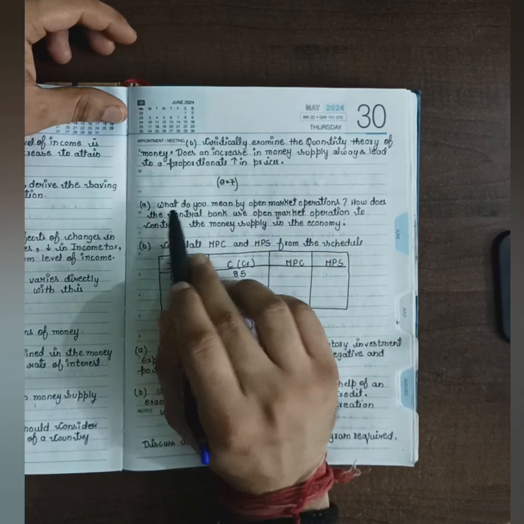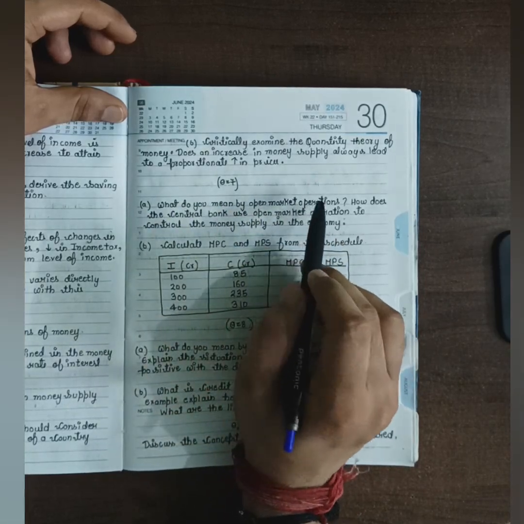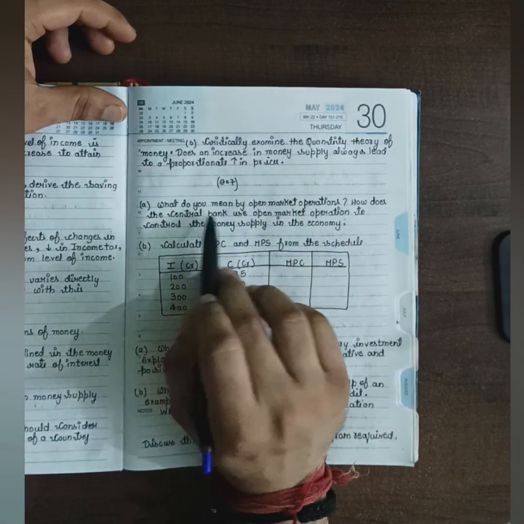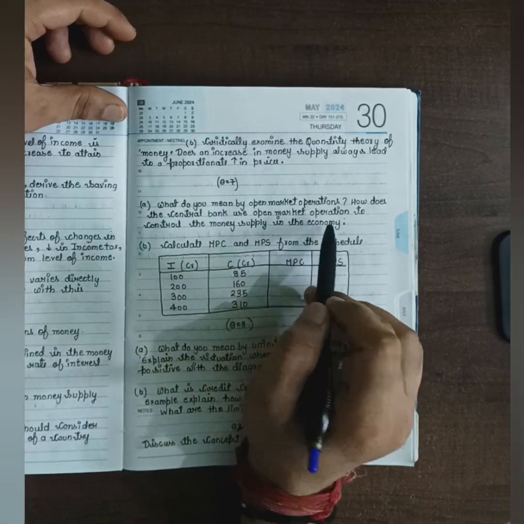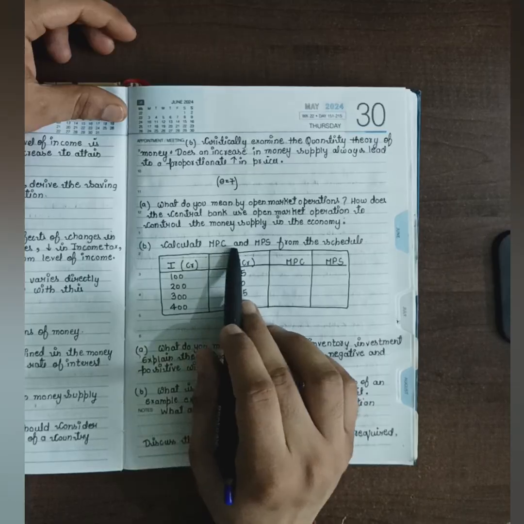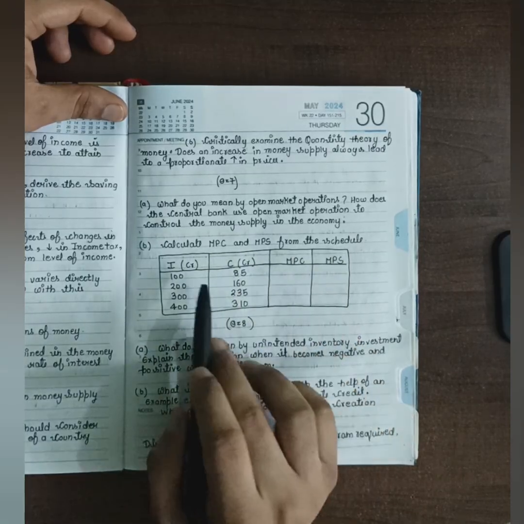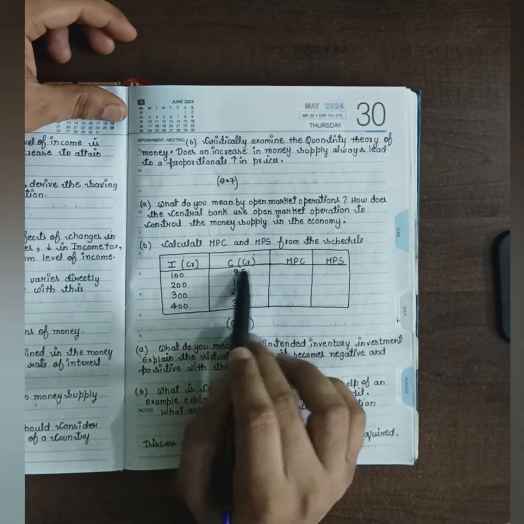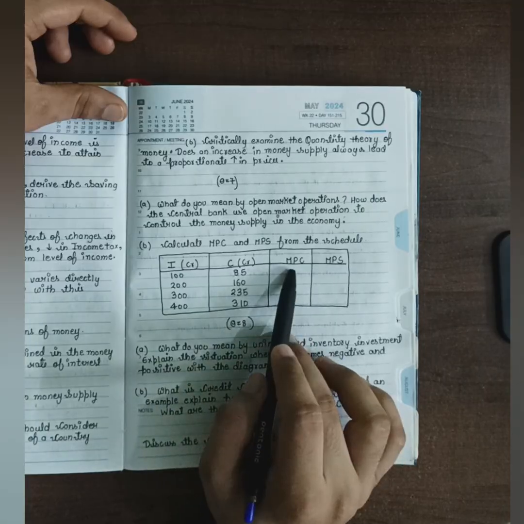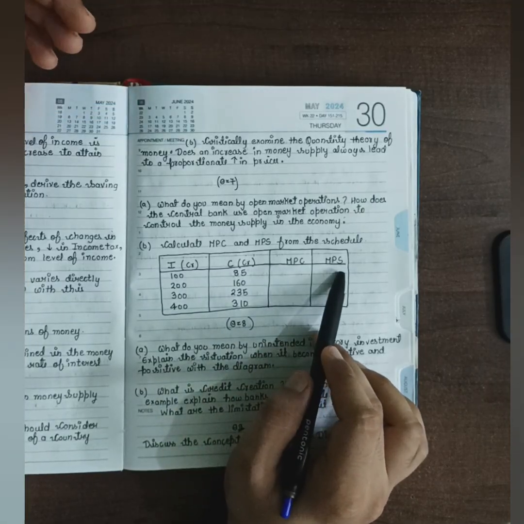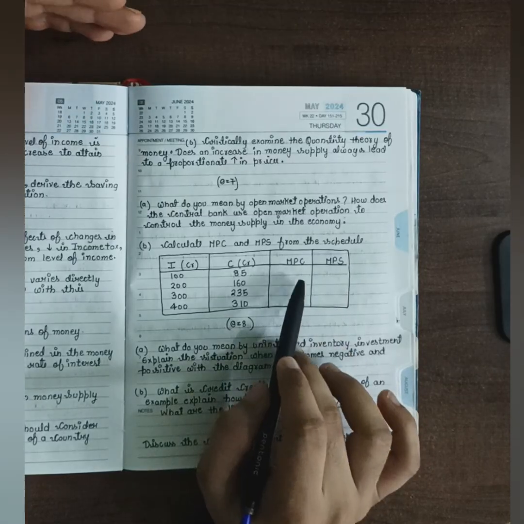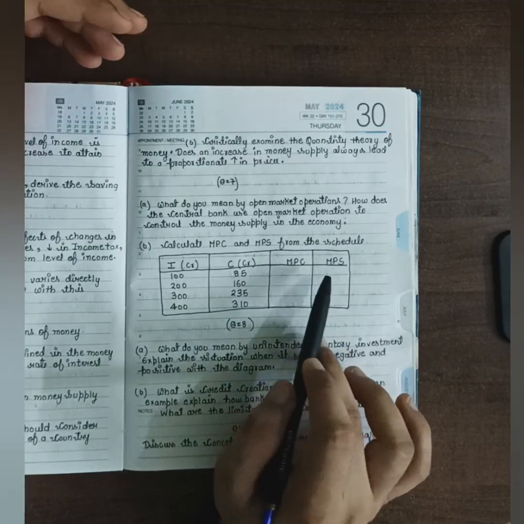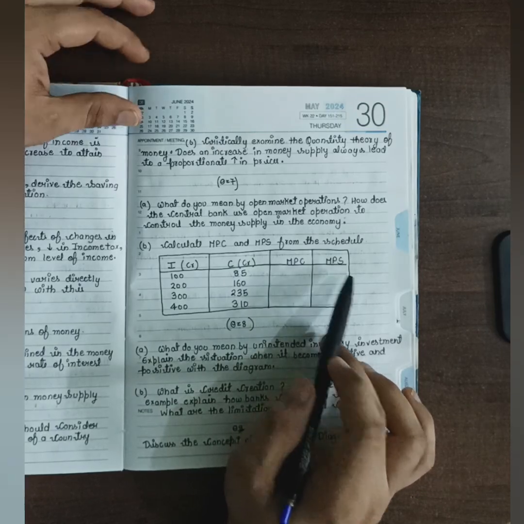Question number 7, A part: what do you mean by open market operations? Very, very important question. How does the central bank use open market operations to control the money supply in the economy? B part: calculate MPC and MPS from the schedule, in which income is given in crores and consumption is given in crores, and you need to find out MPC and MPS. I think this is not a very difficult question, it is a very easy numerical. You just need to be aware of and go through the equations related to MPC and MPS and the relationship between income and expenditure.